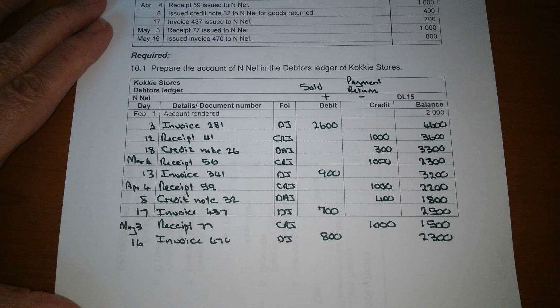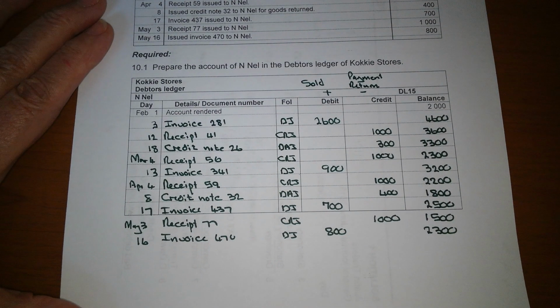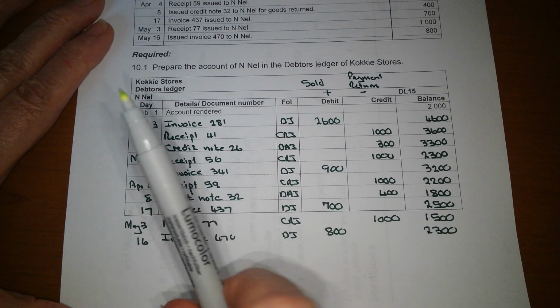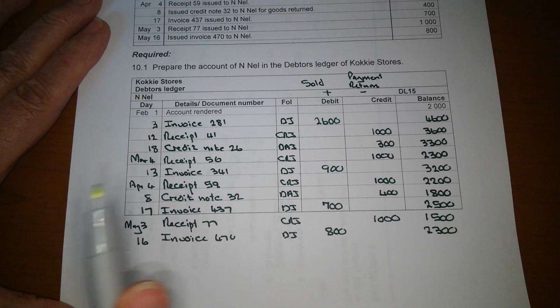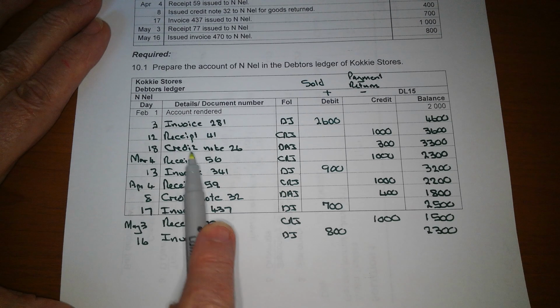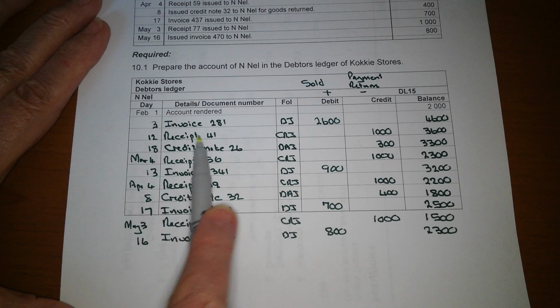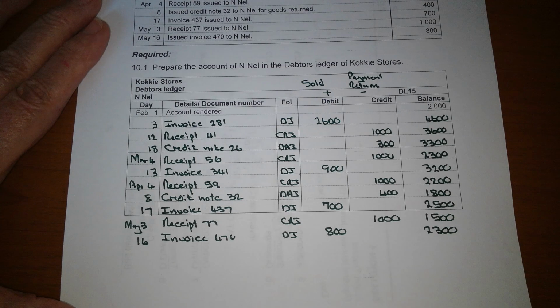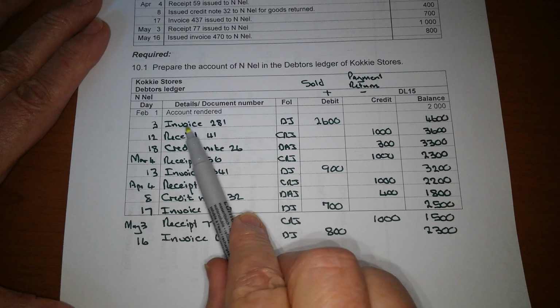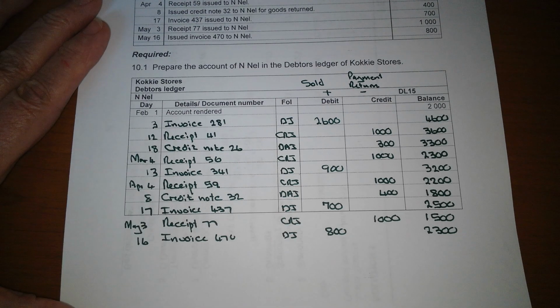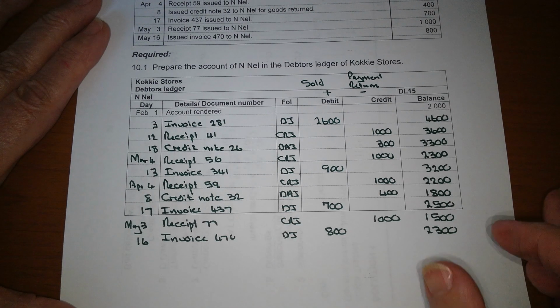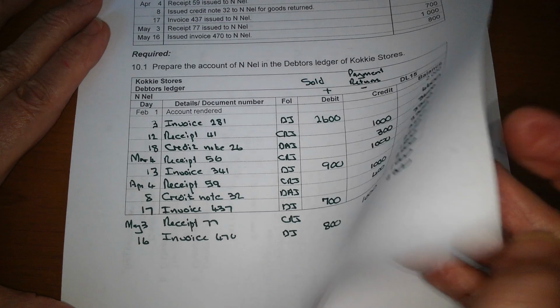So when you do the debtors ledger, it is very important to write the name of the source document, invoice, receipt, or credit note, so that you can search for those if there's any inquiries later about the account, to see what was the number of your source document, so that it will be quick to find it to solve any problems in the future.